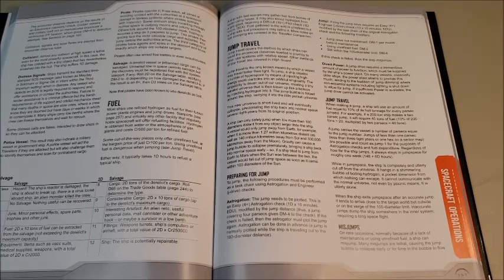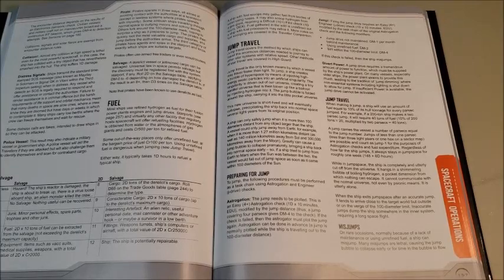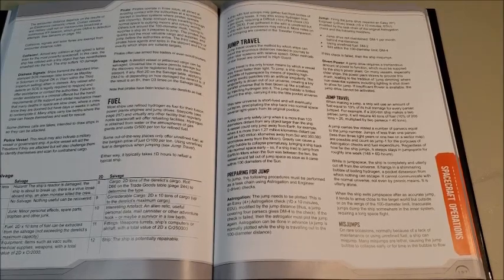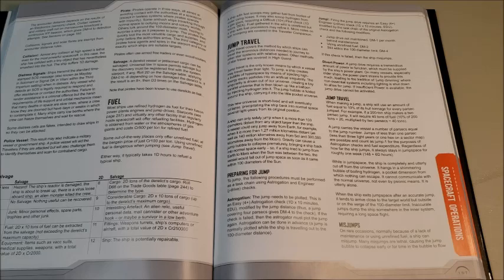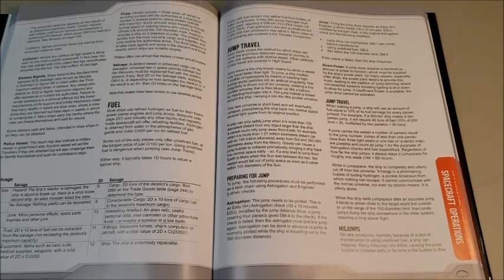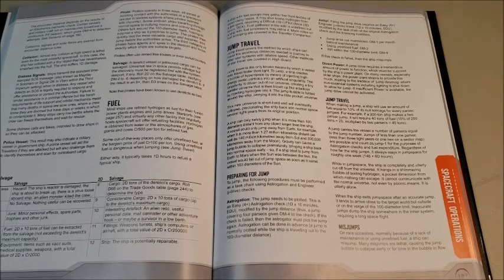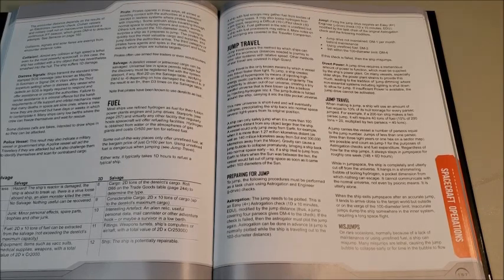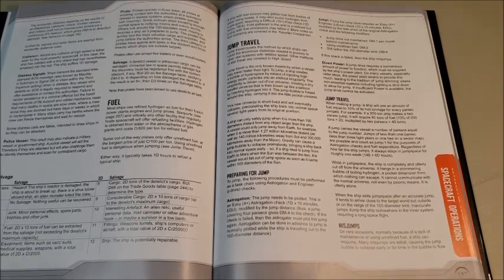Jump 6 is the highest allowable jump in Traveller right now. Theoretically, the science behind it is that it takes more energy because the weave of space is much tighter the higher the jump you go. So to get into this weave, you have to have more energy and you have to have a more capable drive. That's why the jump ratings are what they are.